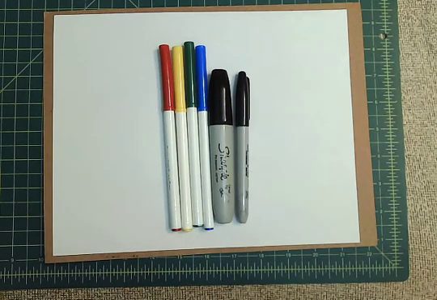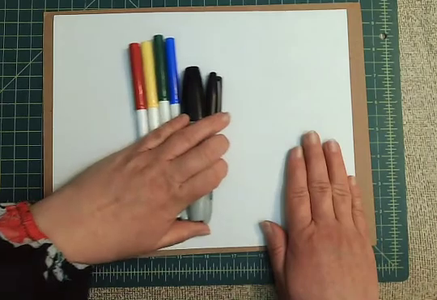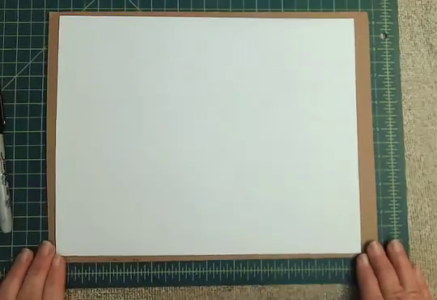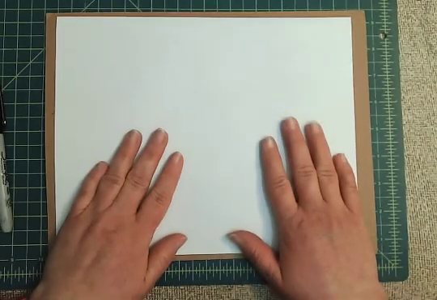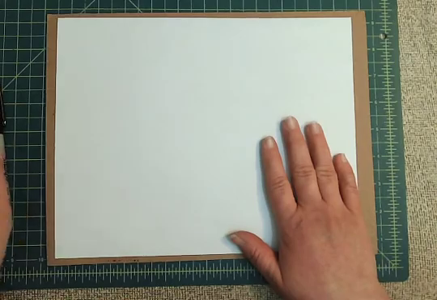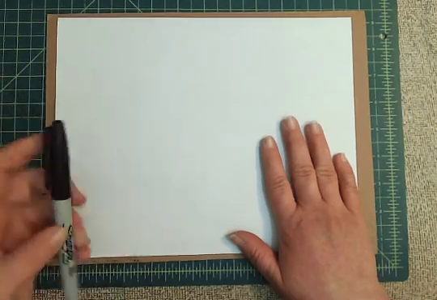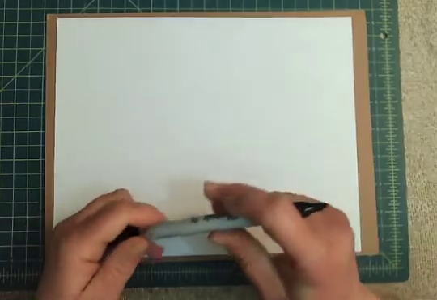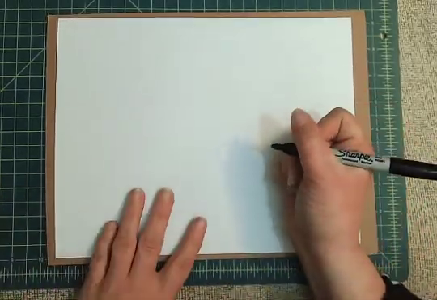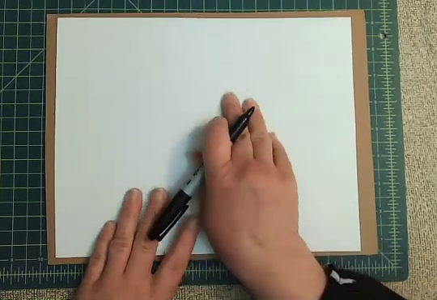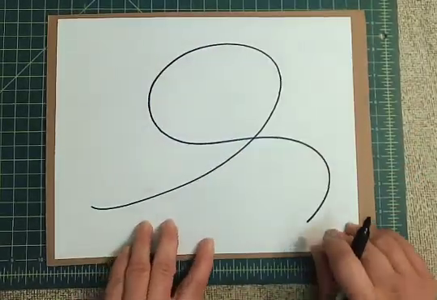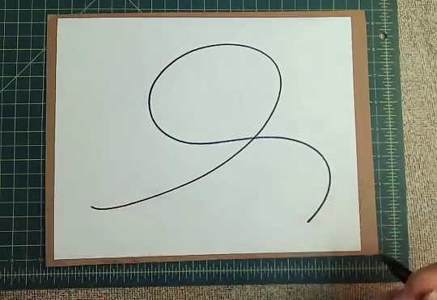So today, I'm going to start you off on what you're going to do first. And then I'm going to show you my example, because it will take you some time. To start off, I like to start with a very thin black line. I'm going to create a line on the paper, one that looks like this. This will be my starting point.